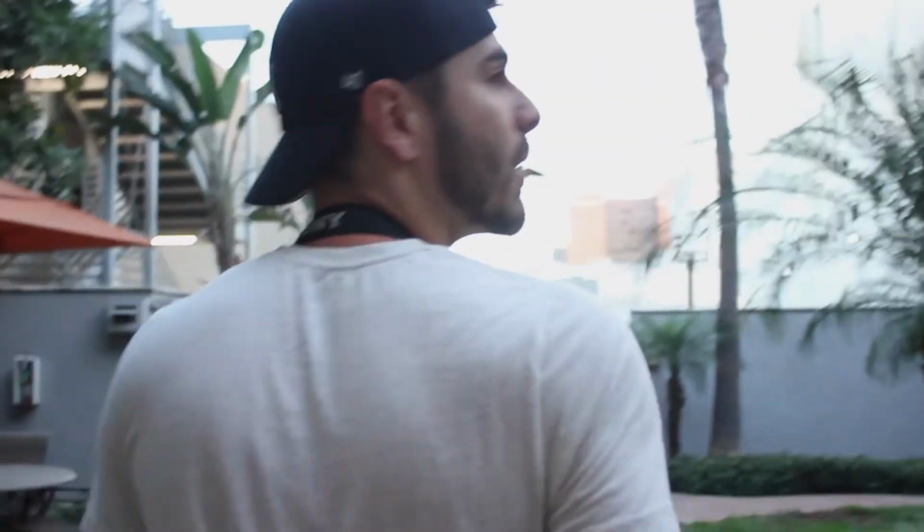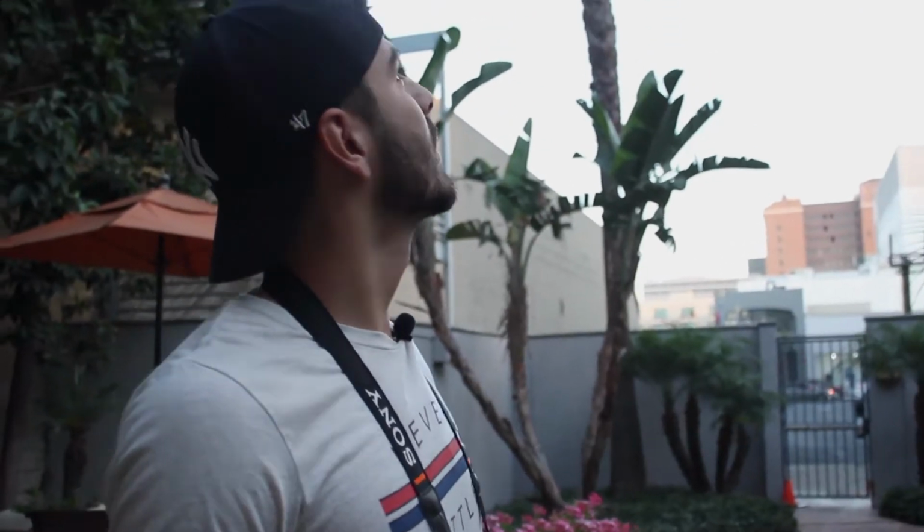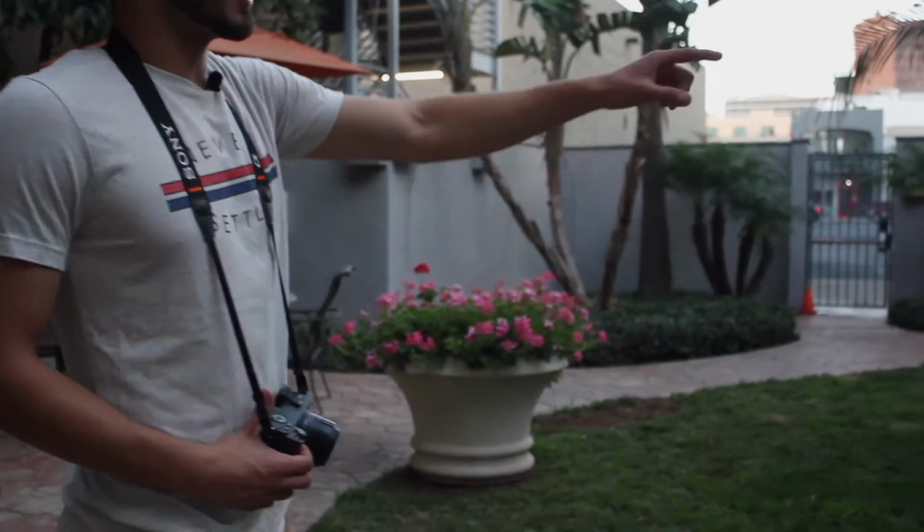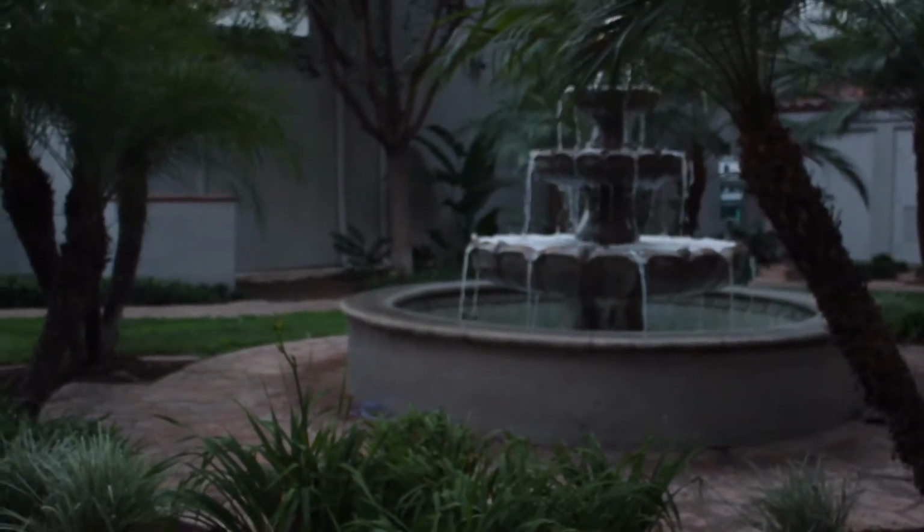All right, so obviously first you have to plan your shots. Here, the interesting stuff that I see that I want to shoot, I'm shooting random stuff. Obviously in your videos you're going to know where you're going to want to shoot. Here I'm going to shoot this palm tree, the flowers, and the water fountain.